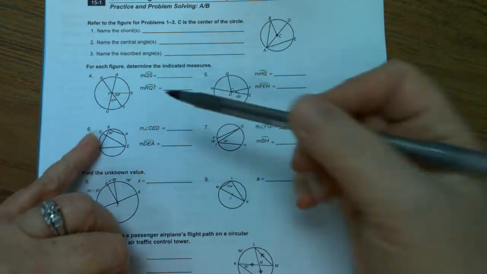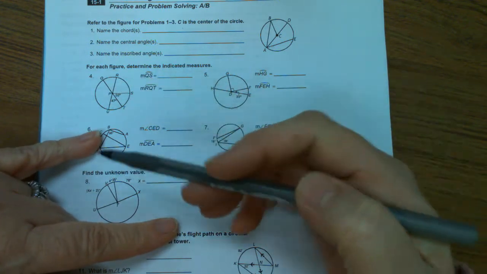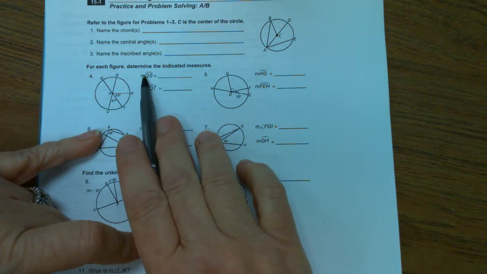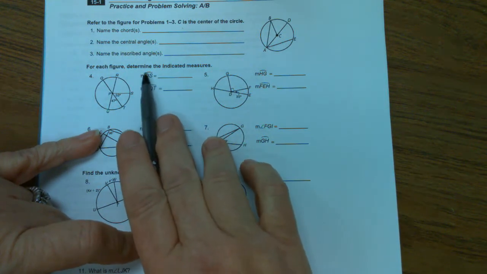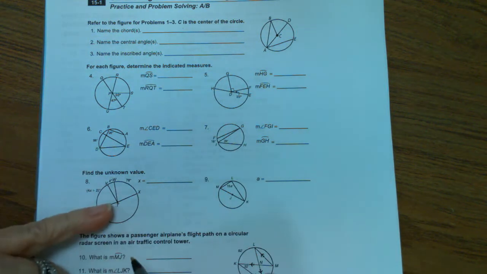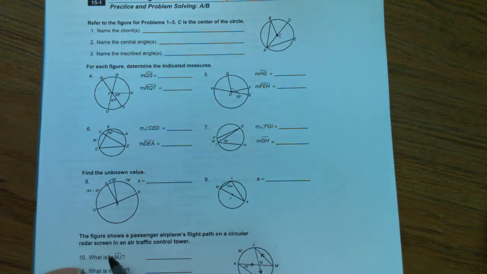We are going to take a look at number 4 on this paper, and it says for each figure determine the indicated measures. It asks us to find the measure of arc, and that's what that little curved line up above is, arc QS. Now, I asked you guys to go back over the vocabulary from week 15.